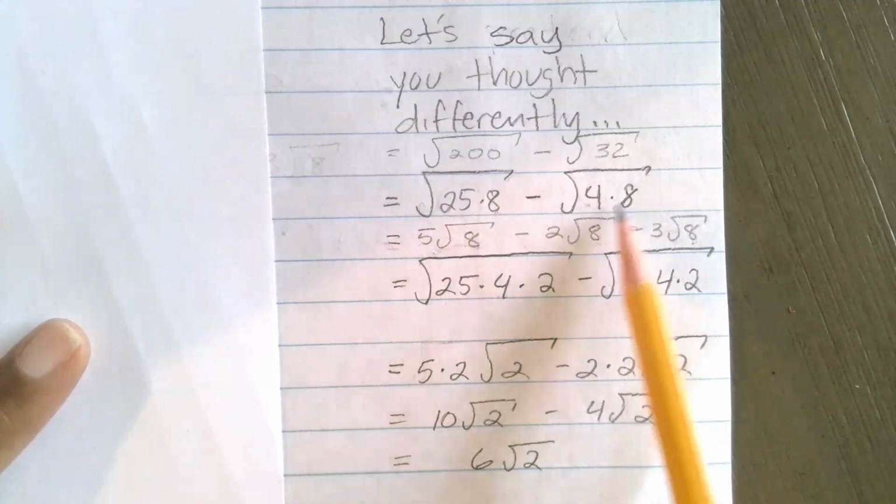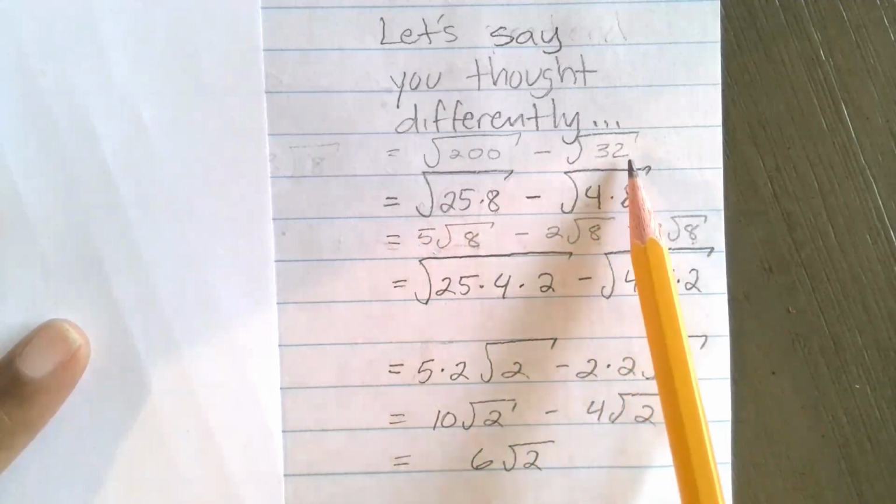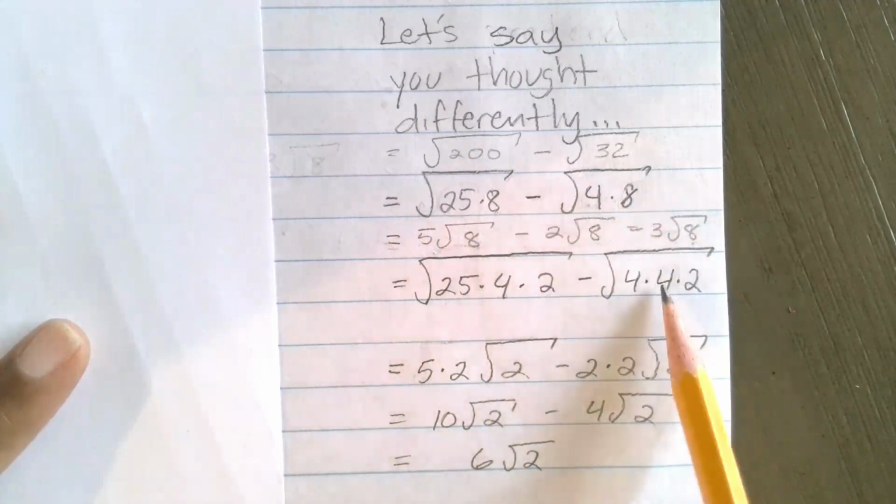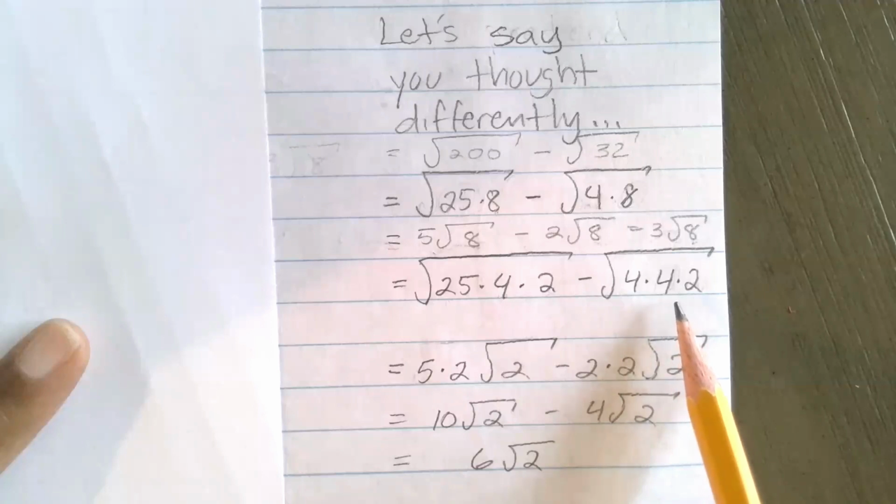And I'm doing the same thing here. Yes, 4 times 8 is 32. 4 is a perfect square, but there's another perfect square. The other perfect square, 4 times 2, is 8. Okay, I hope that you are following me.